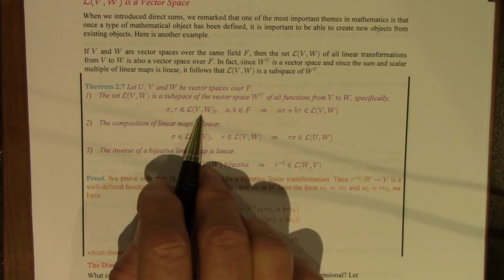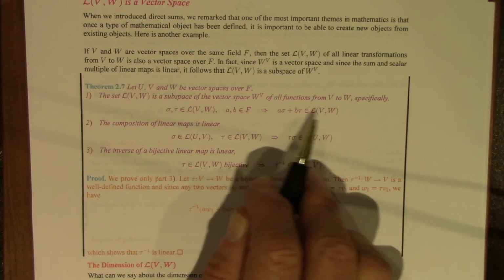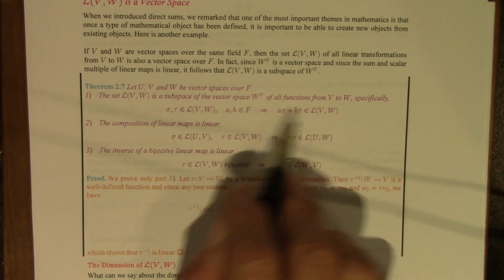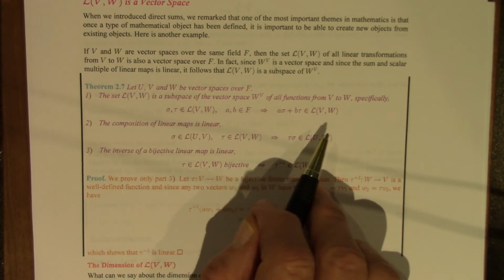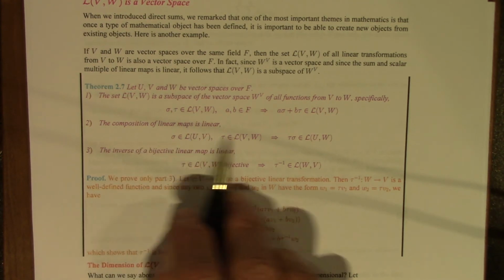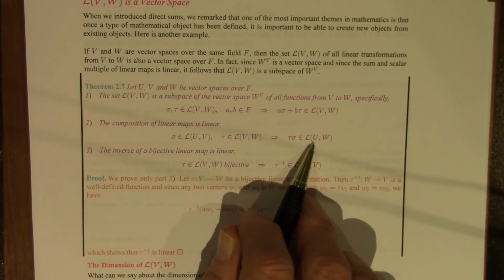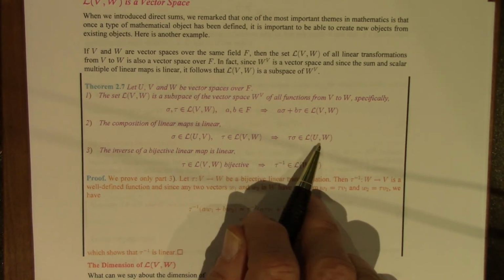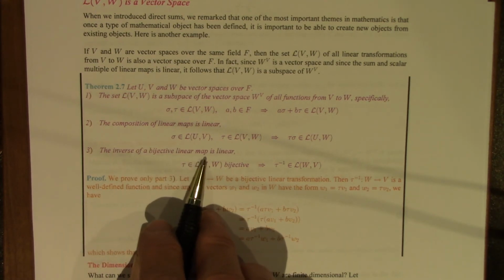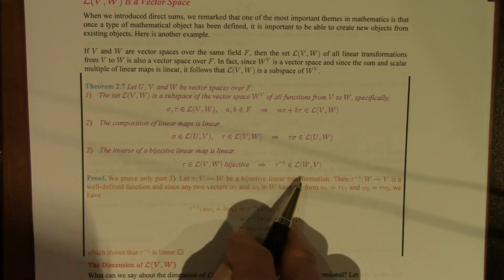If you take 2 linear maps from V to W and 2 scalars, the linear combination will also be a linear map from V to W. And that's relatively easy to check. I'm going to leave it for you. The composition of linear transformations is linear. I will also leave that for you. The inverse of a bijective linear map is linear, and also bijective, of course.